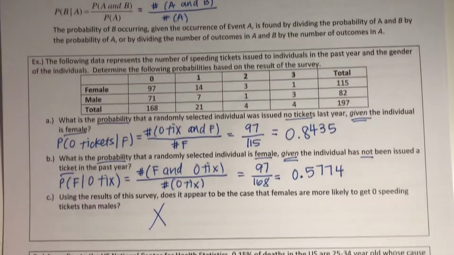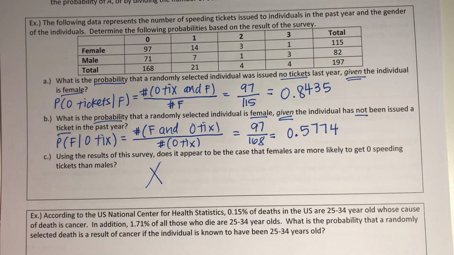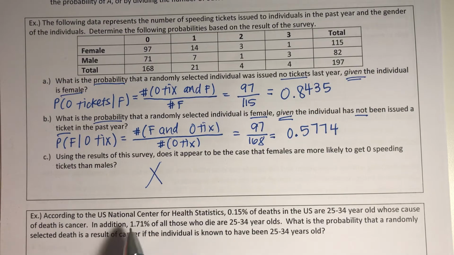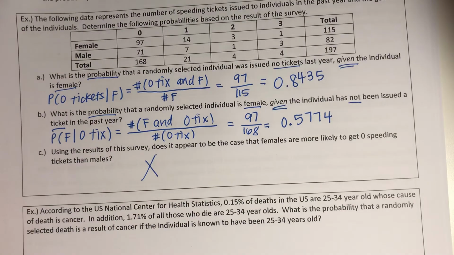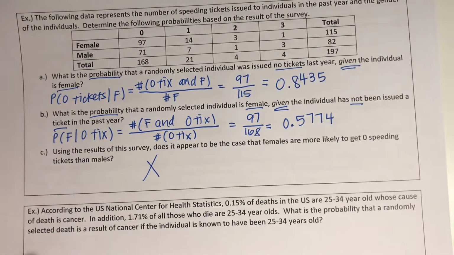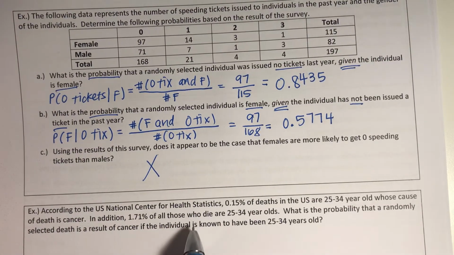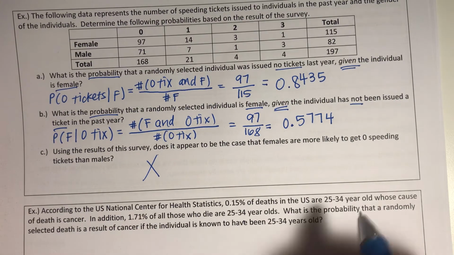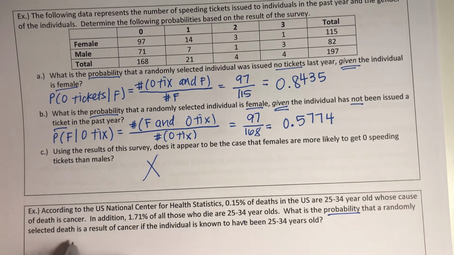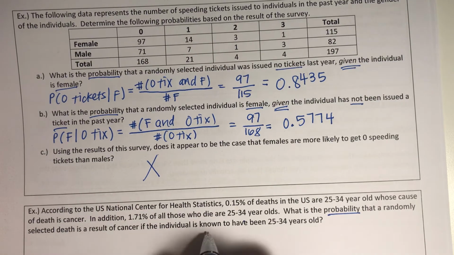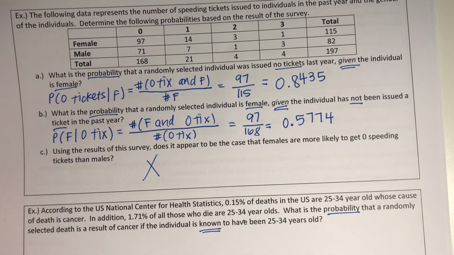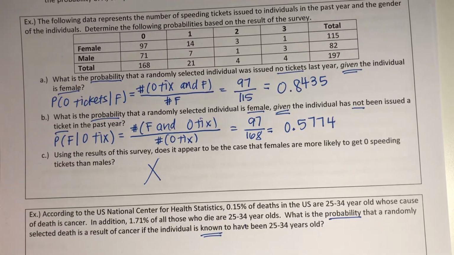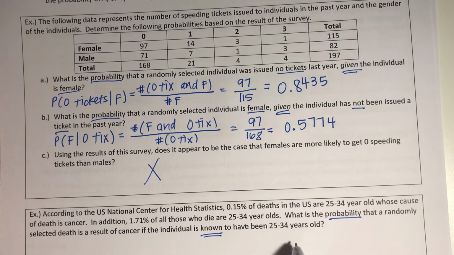The next one down here, I want you guys to take a second to read. This is stating that according to the U.S. National Center for Health Statistics, 0.15 of deaths in the U.S. are 25 to 34-year-olds whose cause of death is cancer. In addition, 1.71 of those who die are 25 to 34 years old. What is the probability that a randomly selected death is the result of cancer if the individual is known? Now it says known, meaning that that's given, something that we know. Having them been 25 to 34 years old.